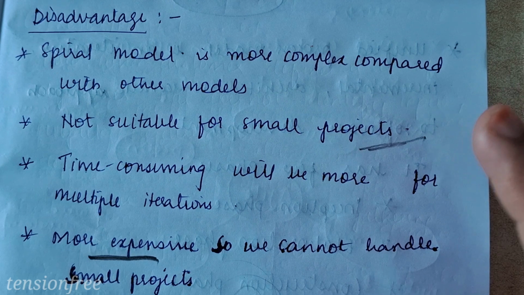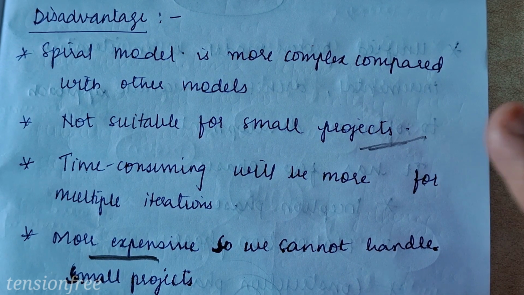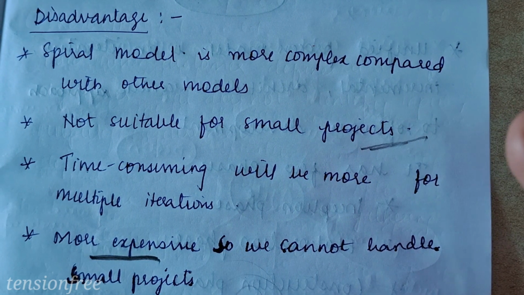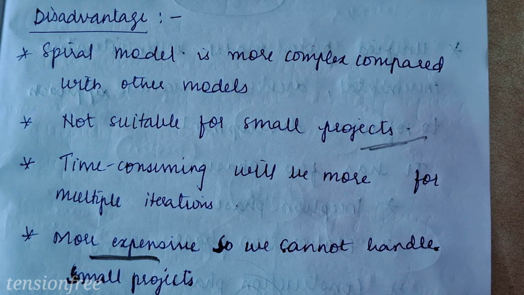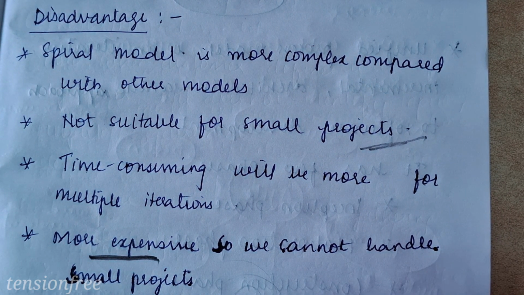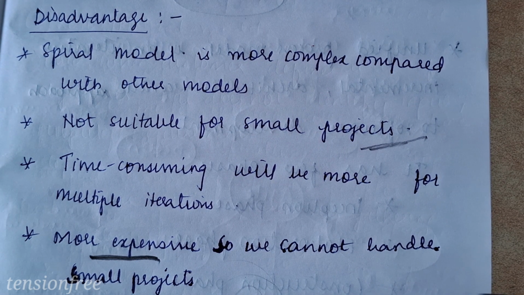That's it. If the examiner asks about the evolutionary model, you need to write about the prototype and the spiral model. If they ask only about the spiral model, define it, show it in a diagrammatic way, and also write the advantages and disadvantages. That's it. We have covered the 4 models.